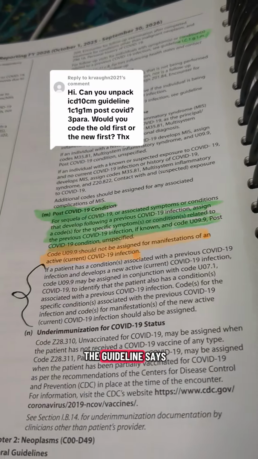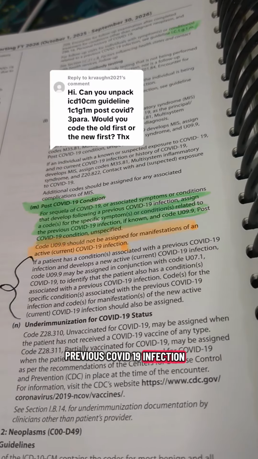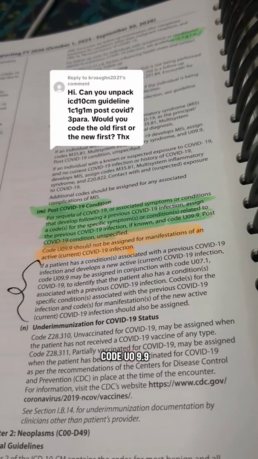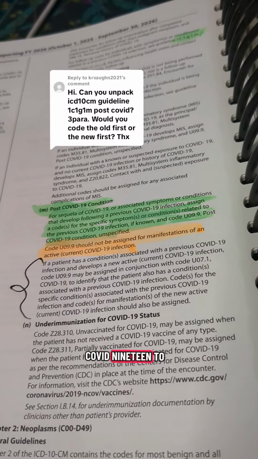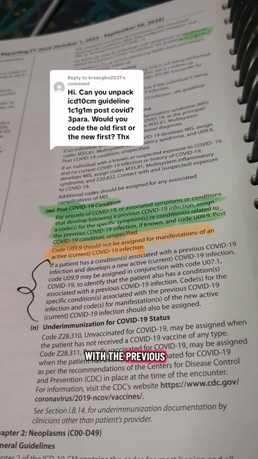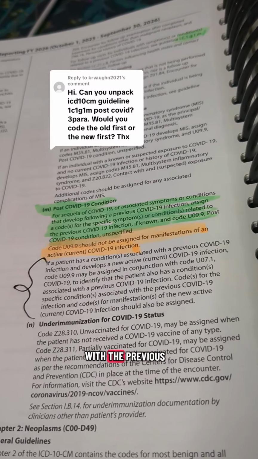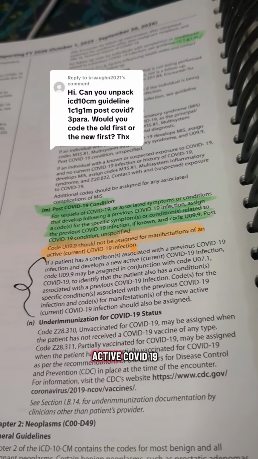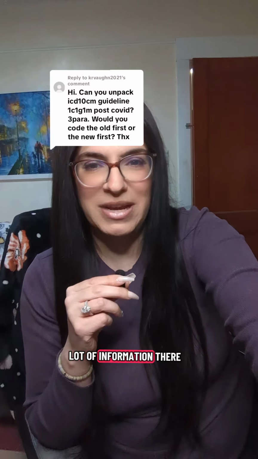Okay, and the last part of the guideline says if a patient has a condition associated with the previous COVID-19 infection and develops a new active current COVID-19 infection, code U09.9 may be assigned in conjunction with U07.1 COVID-19 to identify that the patient also has a condition associated with the previous COVID-19 infection. Codes for the specific conditions associated with the previous COVID-19 infection and codes for manifestations of the new active COVID-19 infection should also be assigned. Okay, so a lot of information there.